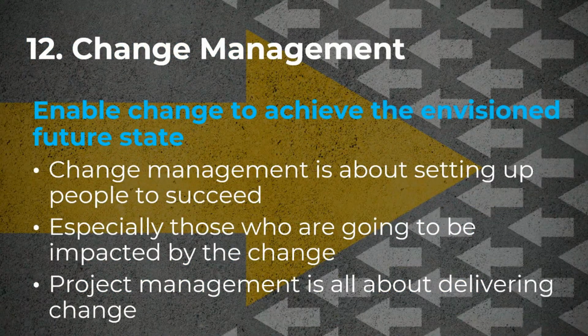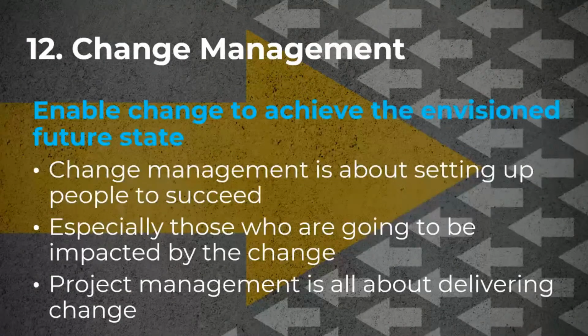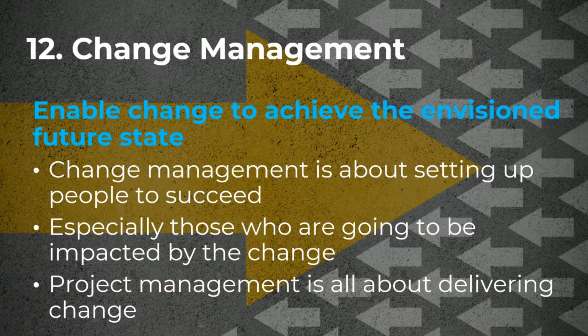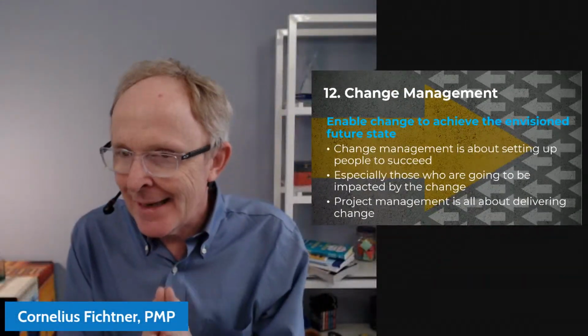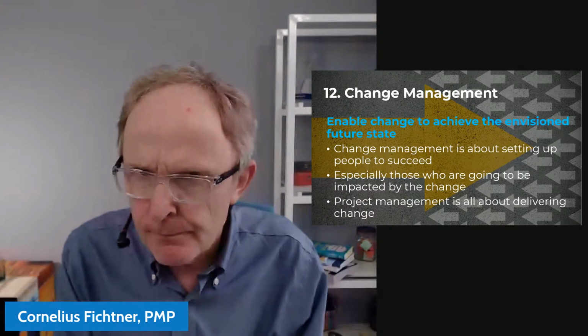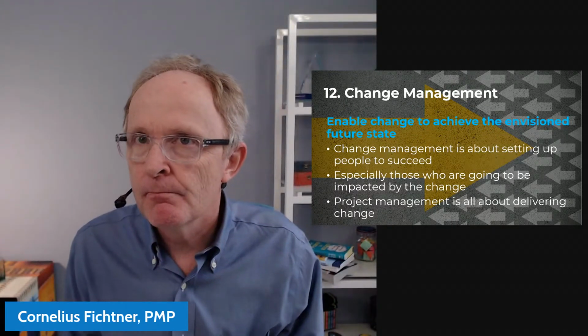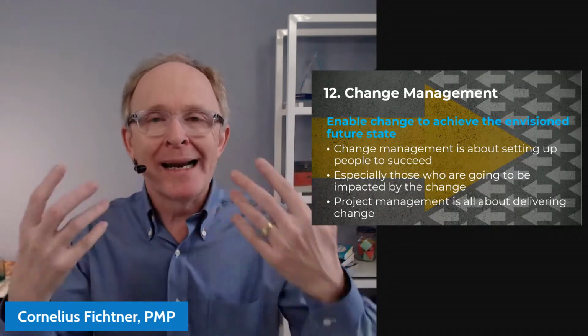Change management is about setting up people to succeed, especially those who are going to be impacted by the change. Project management is all about delivering this change, whether that is to a service, a product, a technology, a process. People are at the heart of these, and that's why this principle is important to our practice of project management. Think about it this way. If everything in your project were perfect and nothing needed to change, you wouldn't have a job, right? We are agents of change.